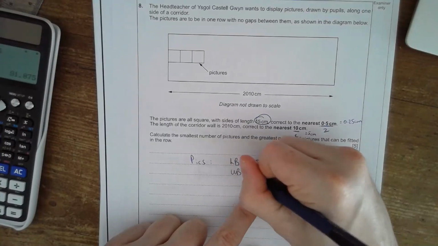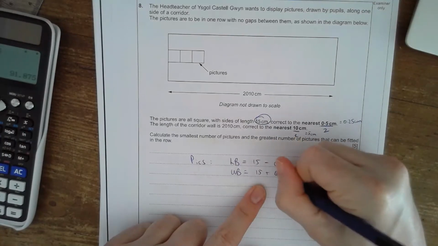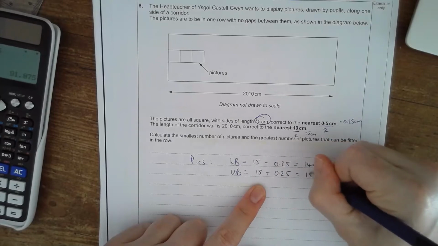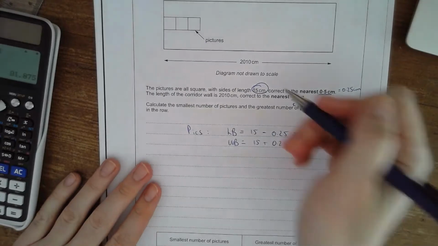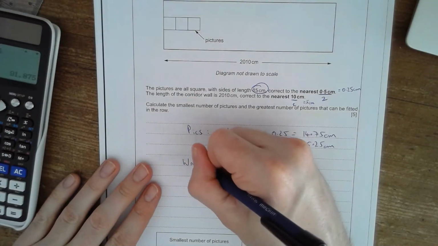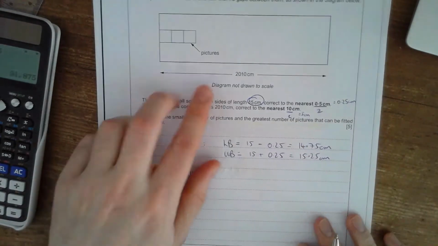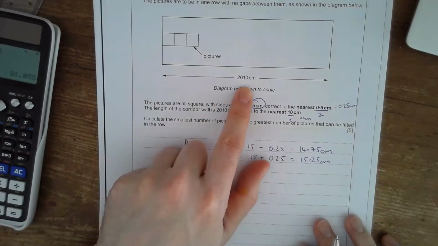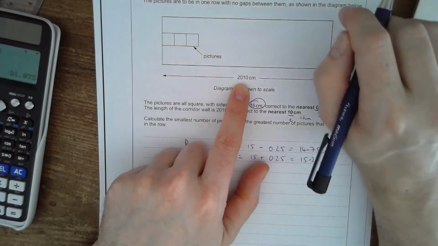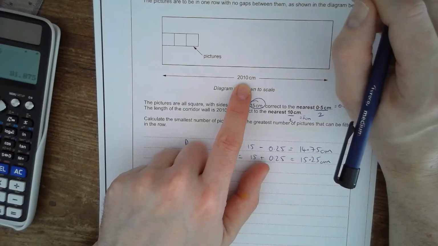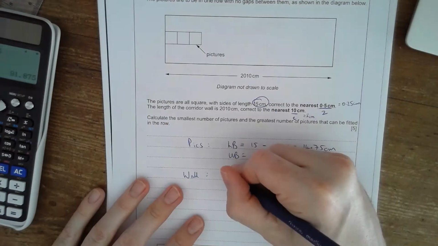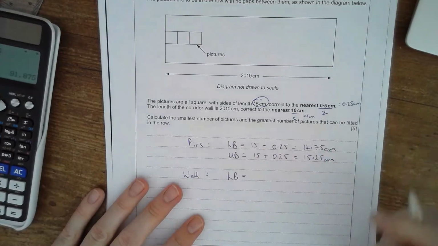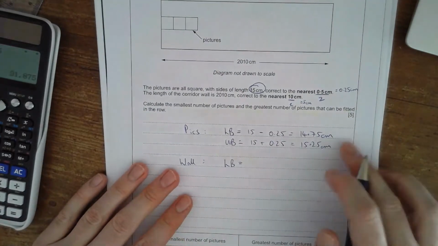The upper bound of the pictures will be 15 plus 0.25, so that is 15.25 centimetres. The wall, now this is what they normally do. They normally have them in different units of measure, but for some reason they've said that is 2,010 centimetres. So I'm surprised they're not saying it's 20.1 metres. I would have expected to see that in all honesty, but they haven't. So let's enjoy it while it lasts, because usually we have to get the units of measure the same.